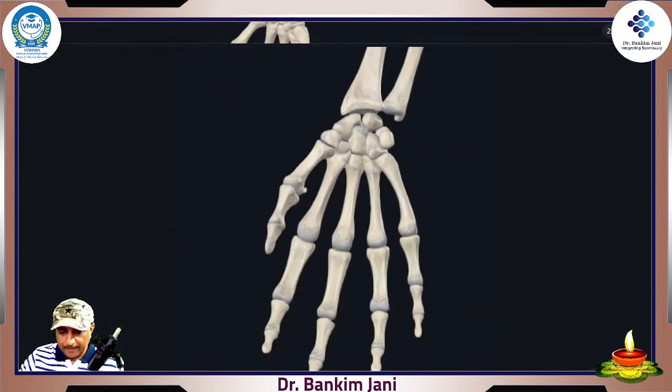Here it is, our all-time favorite wrist joint. The beginning itself is so stylish. Here is the radius, here is the ulna.